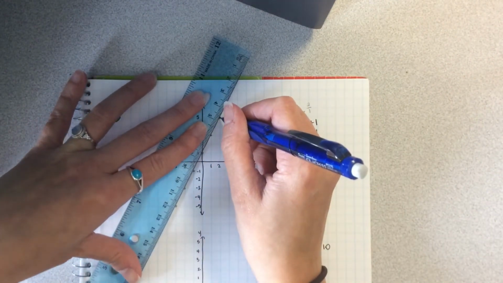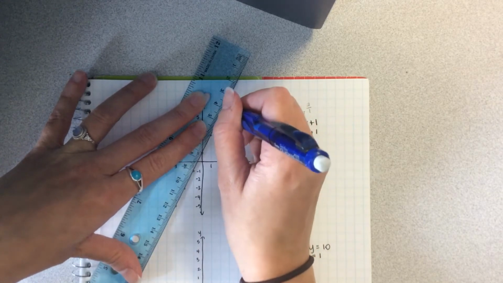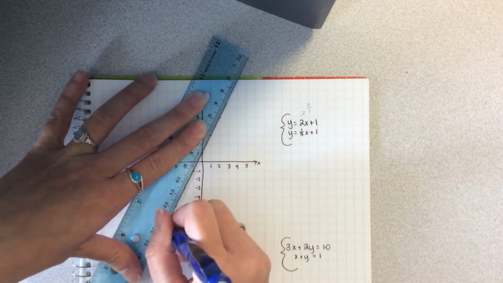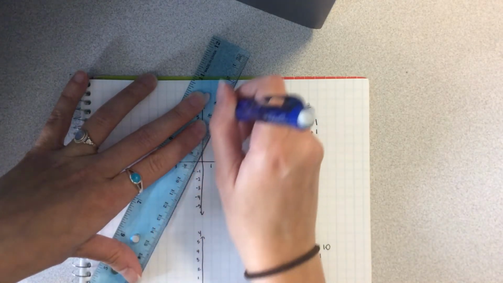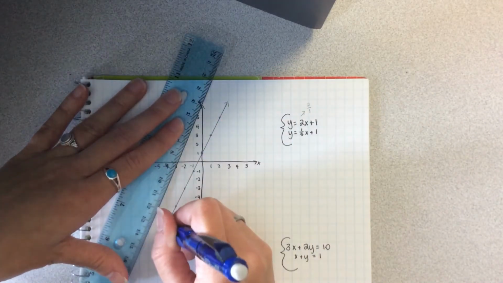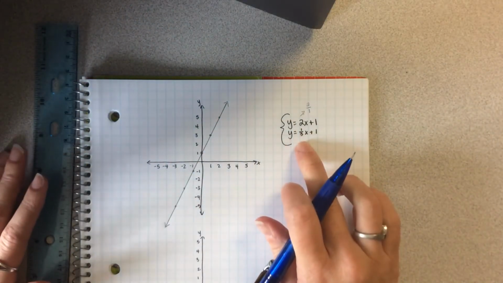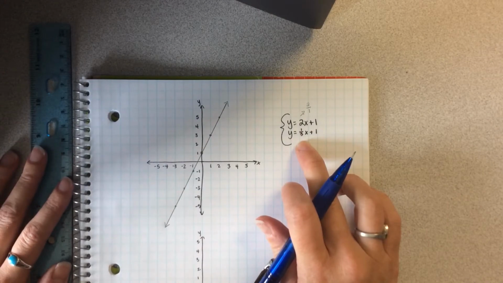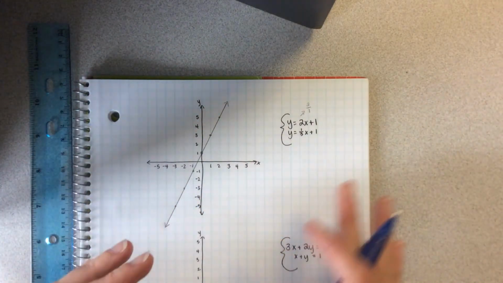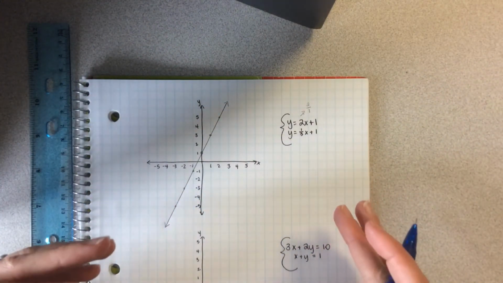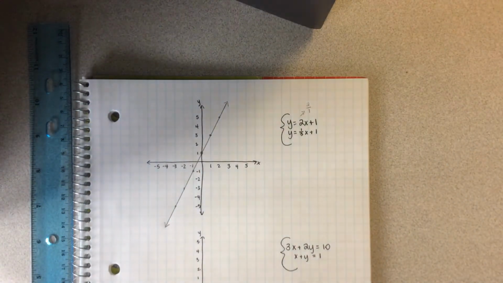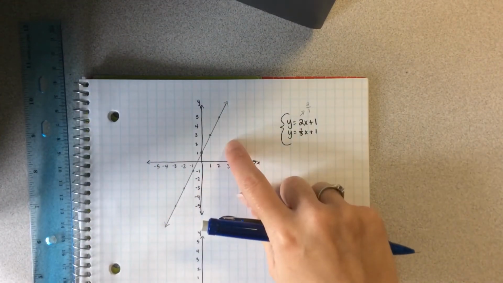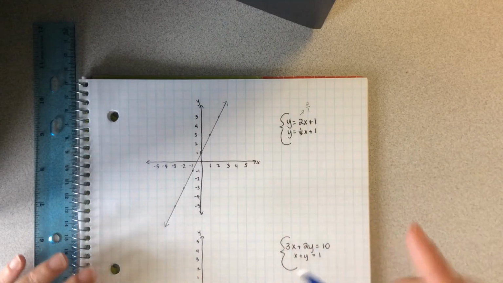It's going to be really important when you are graphing systems that you draw your lines all the way before moving on to the second one. I don't want you to get confused about having all of these jumbled up points on your graph and not knowing what connects to what. So make sure that you graph your entire first line before you move on to the second one.